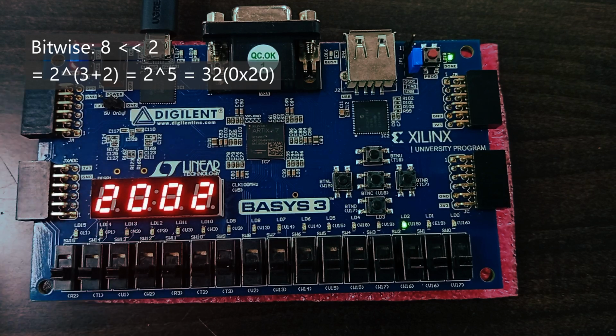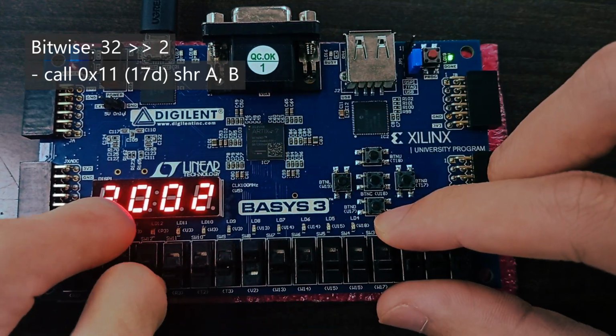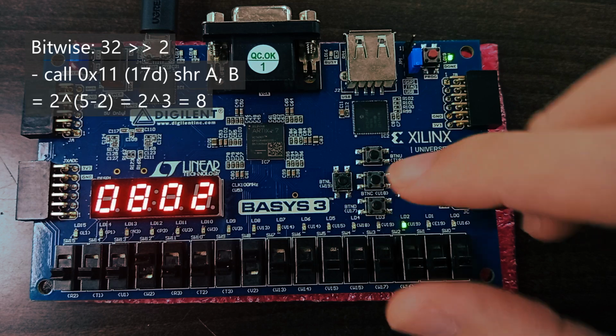And this is 20 in hex, which means that it is 32, which is what we expected. We can also similarly call shift right to bring it back. So now we got 8.